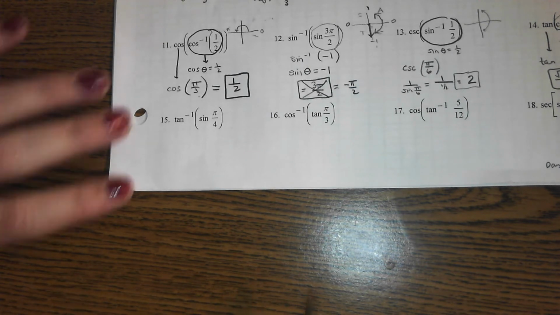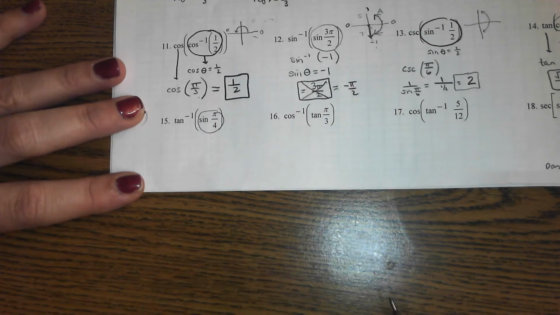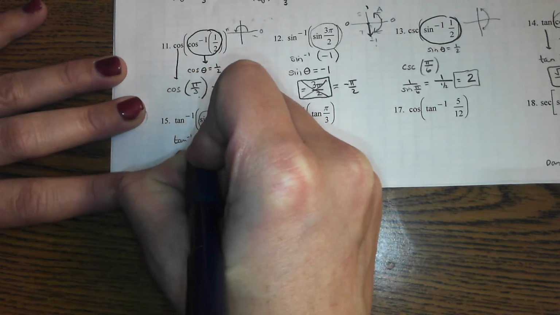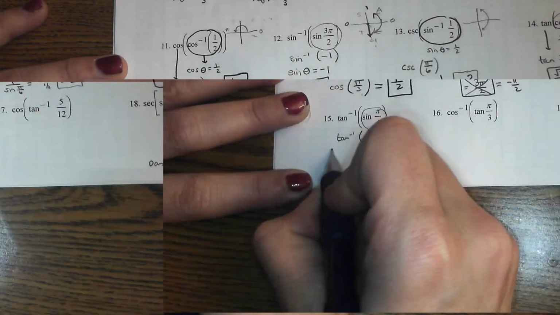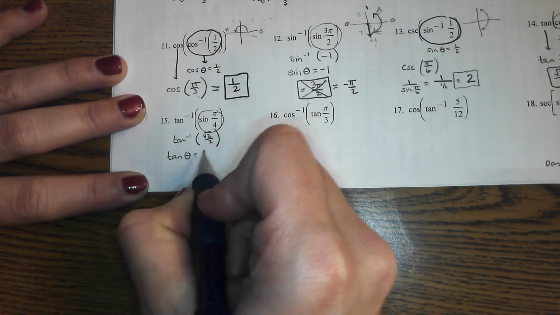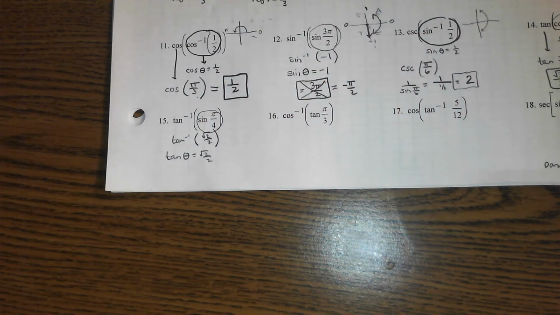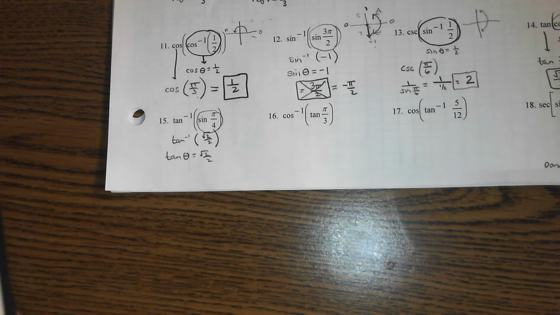Yeah. Okay, hold on. So you probably did the sine of pi over 4. Got, just from your chart, root 2 over 2, right? So the inverse tangent of root 2 over 2. And then you're trying to figure out the tangent of what angle equals root 2 over 2. You look at your chart, nothing's on there. You have no choice but to do this with your calculator. Now we're talking.